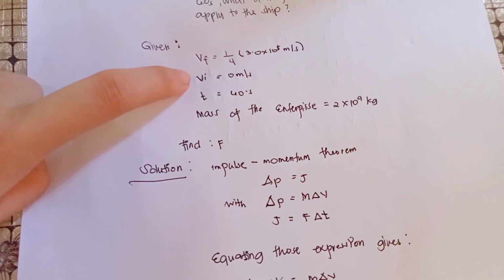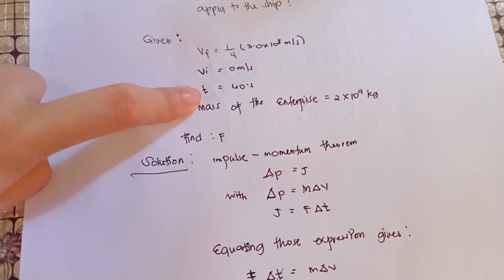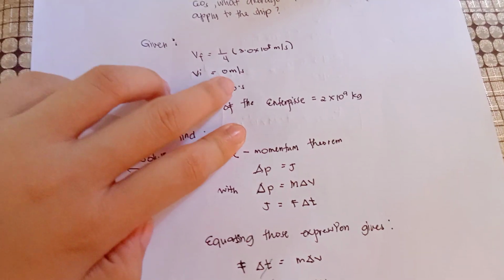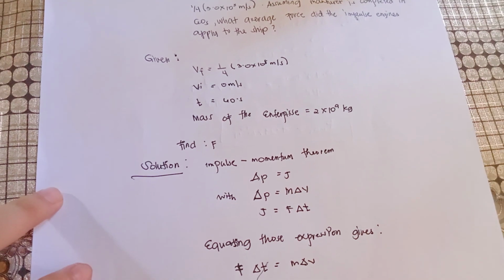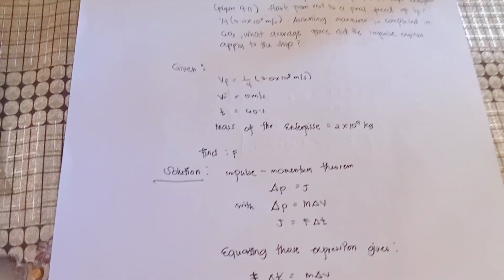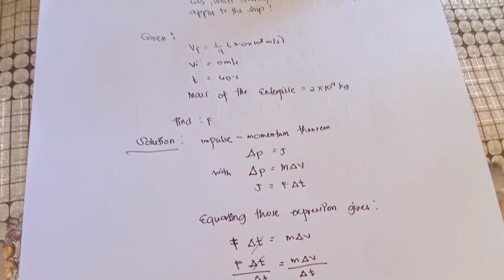Then our time equals 60 seconds. The mass of the Enterprise equals 2 times 10 to the 9th power kilogram. We are finding F, the force.